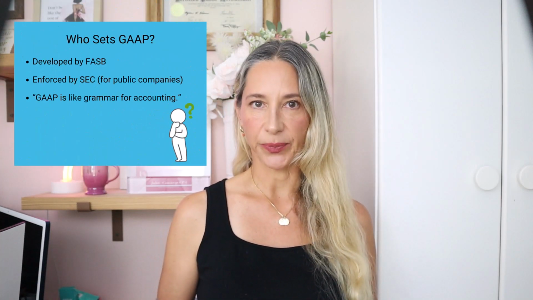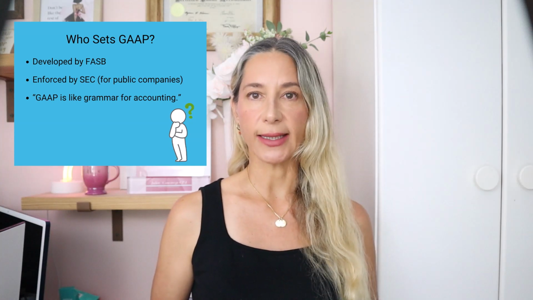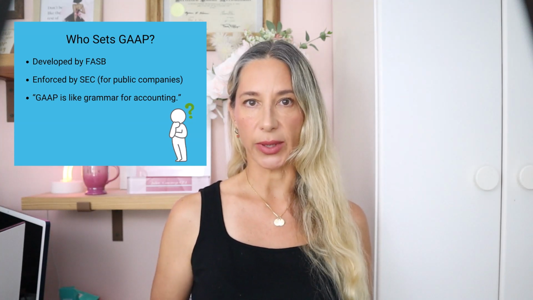These principles are designed to ensure consistency, transparency, and comparability across companies so that investors, regulators, and other stakeholders can trust the numbers. GAAP is developed by the Financial Accounting Standards Board, FASB, and enforced by the SEC for publicly traded companies. Think of it as the grammar of accounting. If you're not following GAAP, you are not speaking the language right.